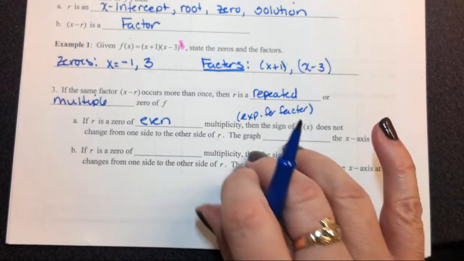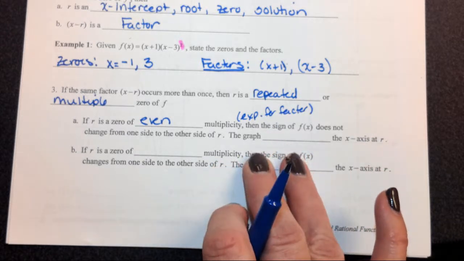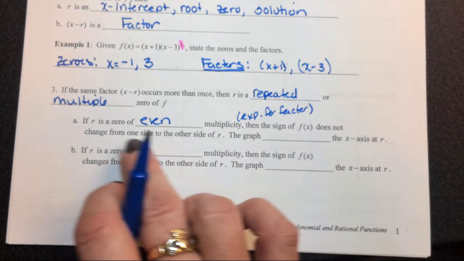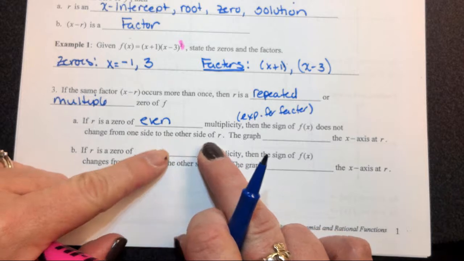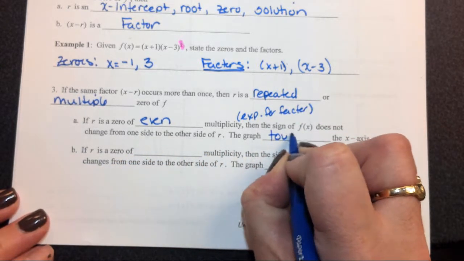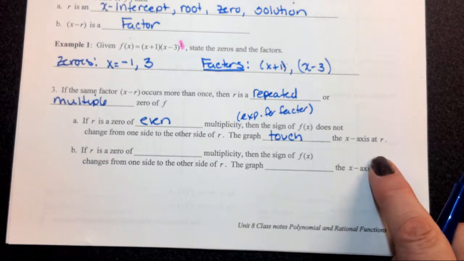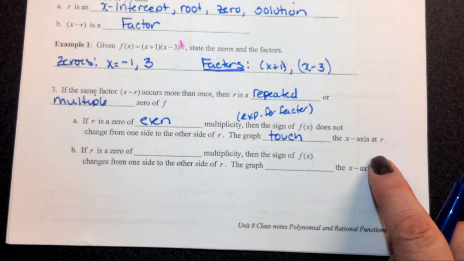So there's something significant that happens when you graph a zero with an even multiplicity. What happens is you're not changing sides from one side of the x-axis to the other. The graph is just going to touch. Remember that touches and crosses business? It's just going to touch the x-axis at that particular x-intercept.